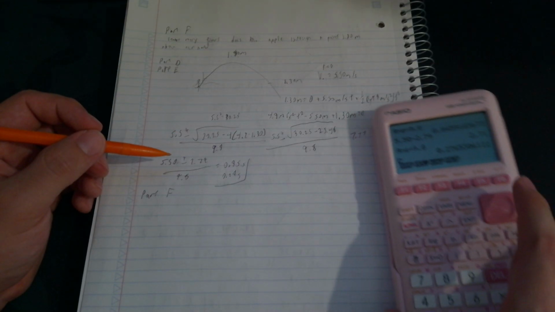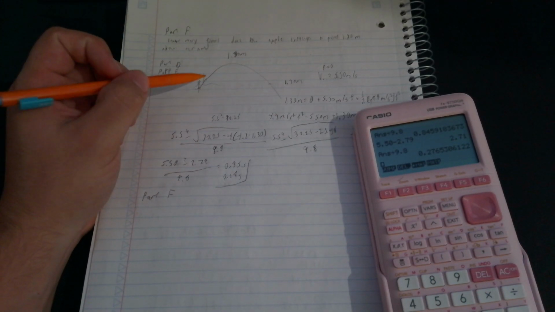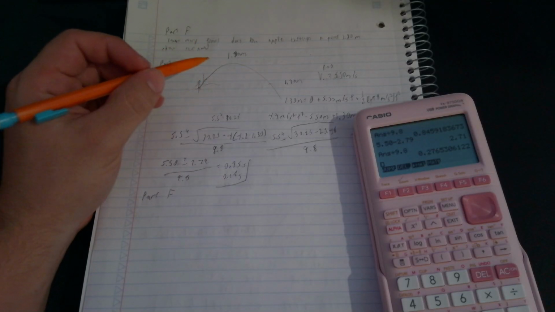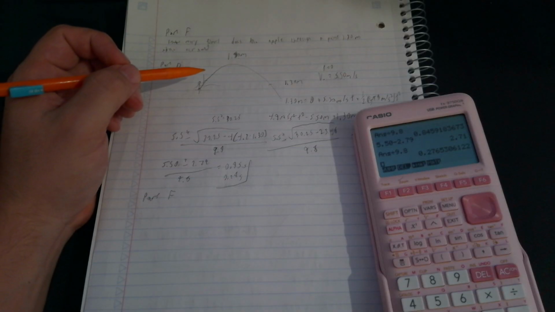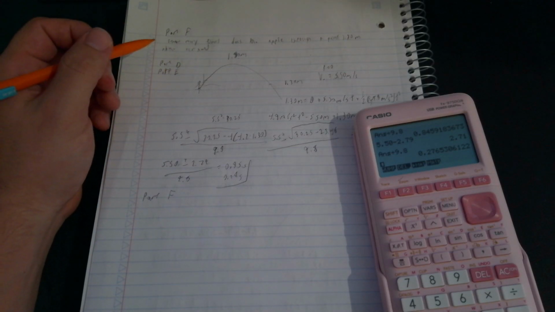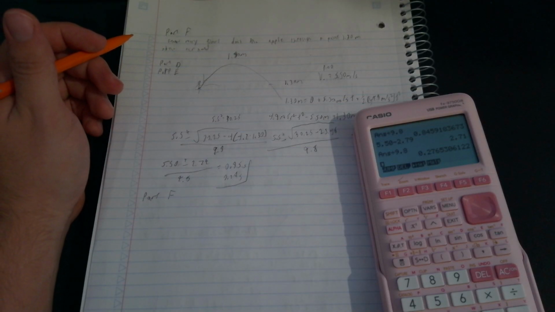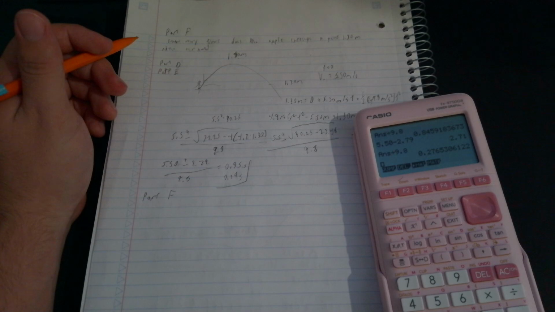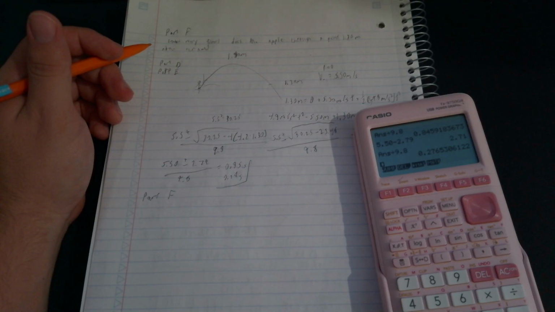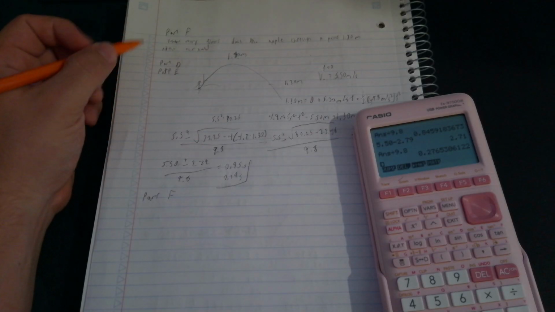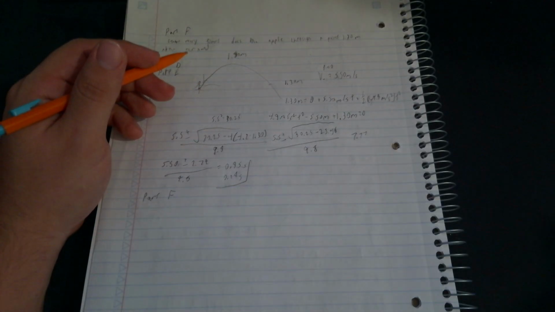So it's asking us how many times it would pass through 1.80, compared to what we were given initially, or compared to part D, part E. We have our original answers.